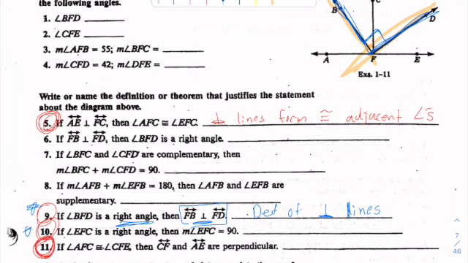Number 10. If EFC, where's EFC? EFC, KFC. Just kidding. AFC. EFC right here. Boom. That's the right angle. So if it's a right angle, then it's 90 degrees. Right? This one is your definition of a right angle.